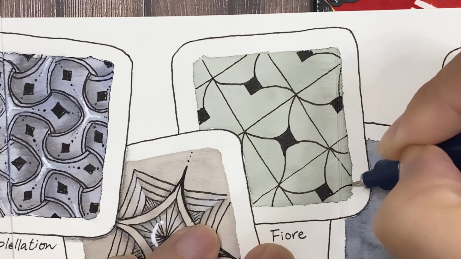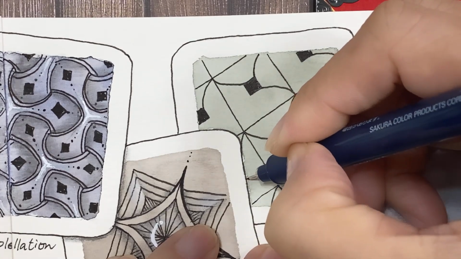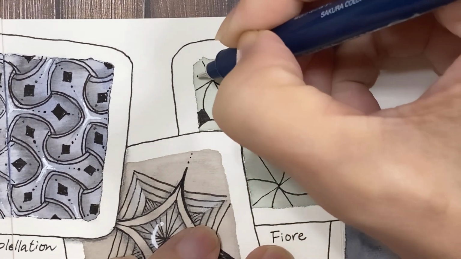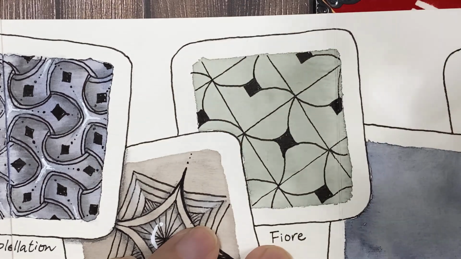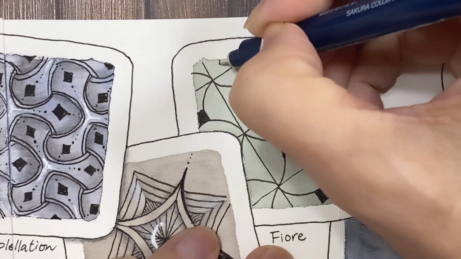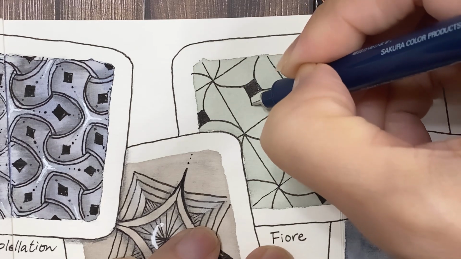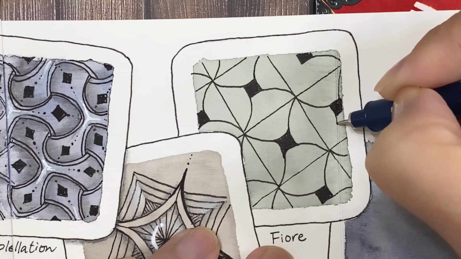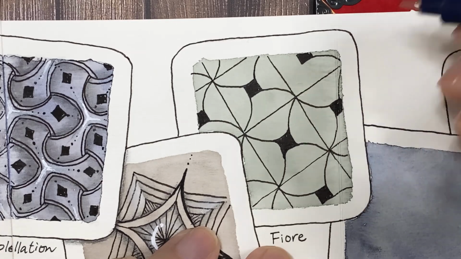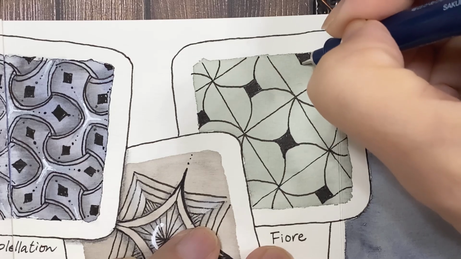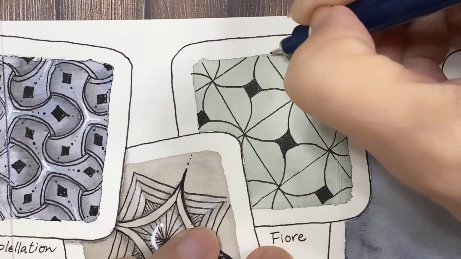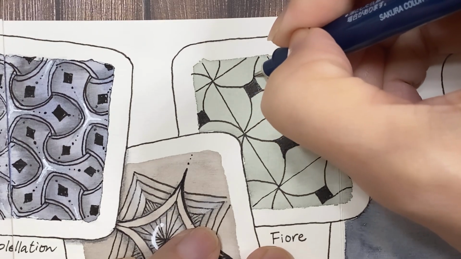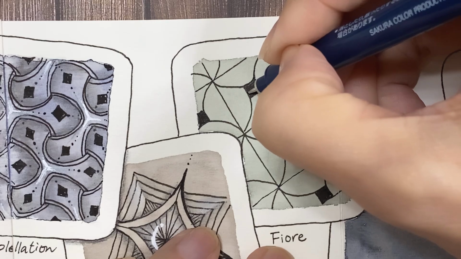But whichever way you're doing it, the lines are always going in the same direction. So for the purpose of this video, as you notice, I haven't turned my page so that it's easy for you to follow what I'm doing. But if I'm just tangling for myself, I will be spinning this page or this tile so that I'm always drawing the line in the same direction.